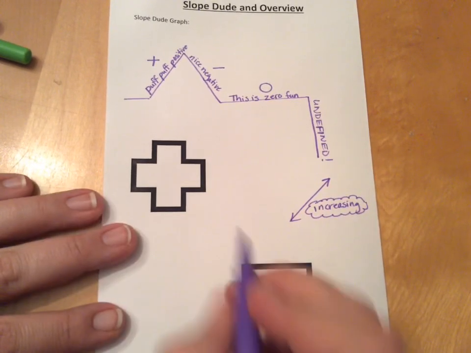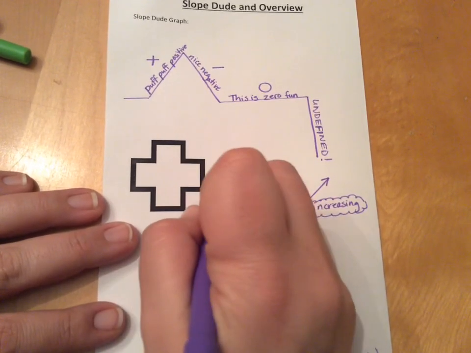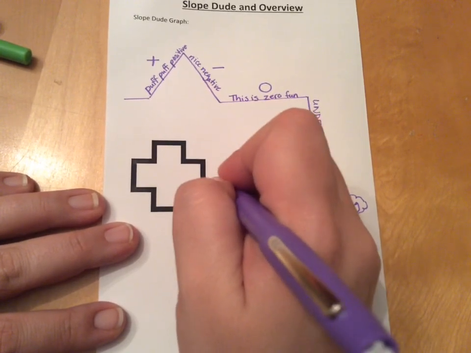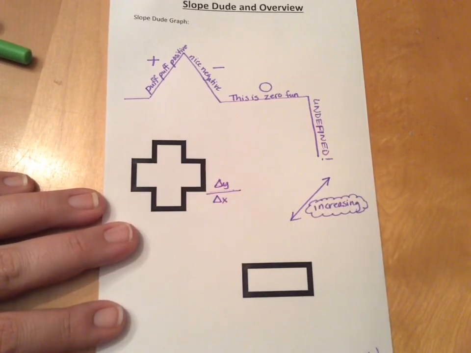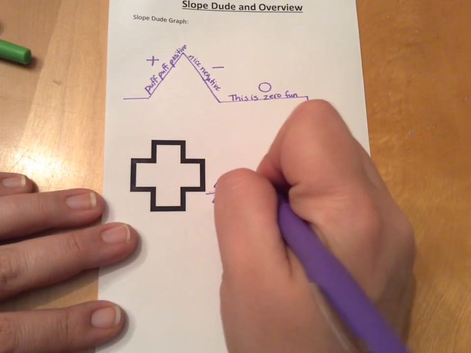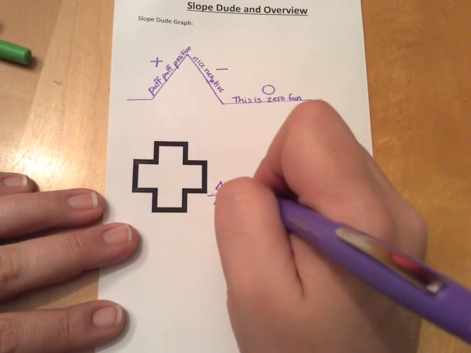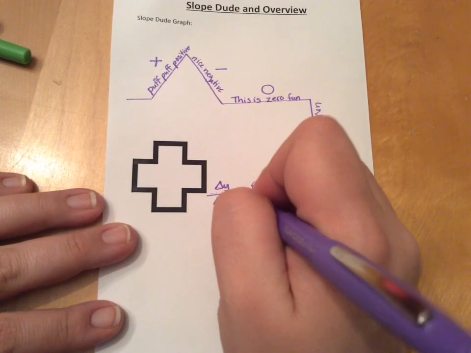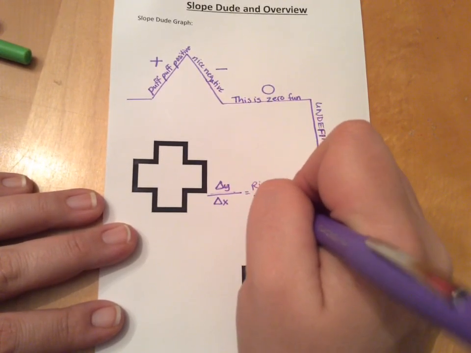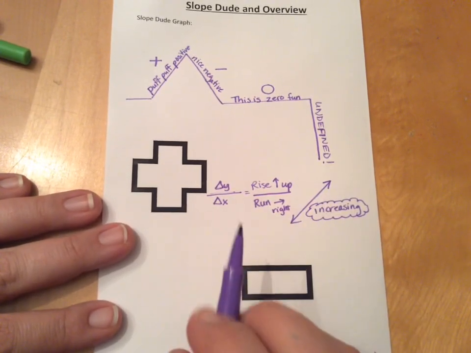And the way that we see that when we're looking at our ratio of our change in y over change in x is we see a rise up over a run right. Rise up, run right gives us this increasing line.